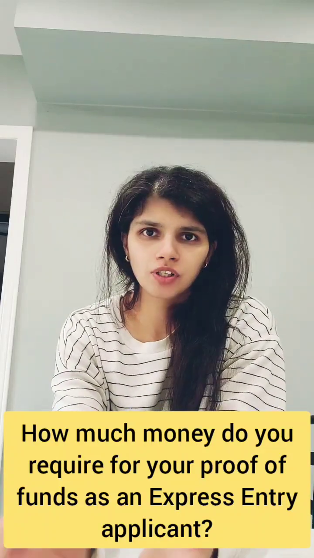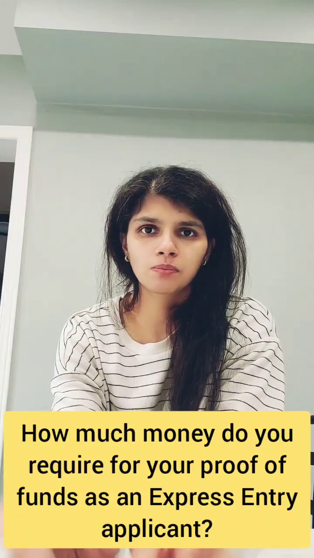In case you're showing an FD, they just show that this is the amount you have. Now when I say FD, it's a fixed deposit. That means it still has a term, but if you want, you can still break it before it even matures. That means you have access to the funds if required. So any equity in your property will not be considered as proof of funds. Anything that you cannot liquidate in the short term cannot be used as proof of funds.